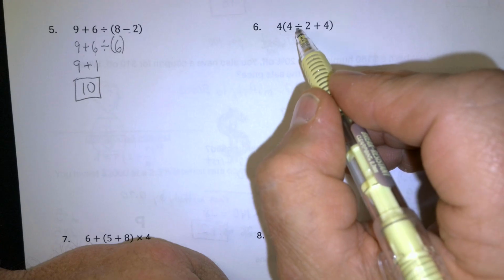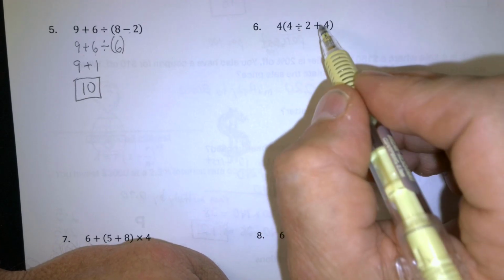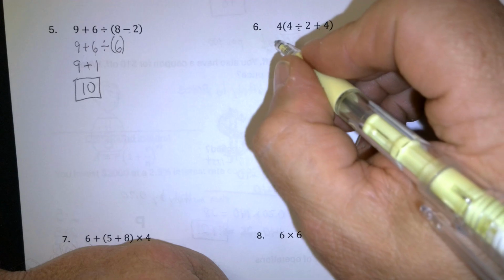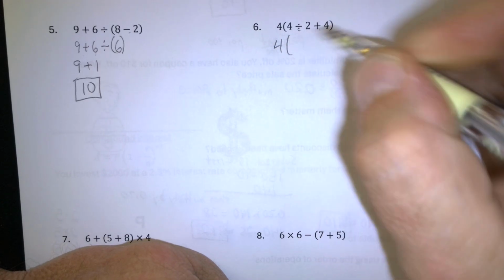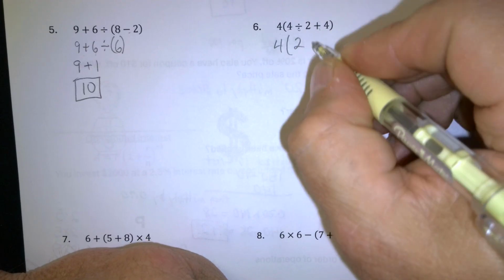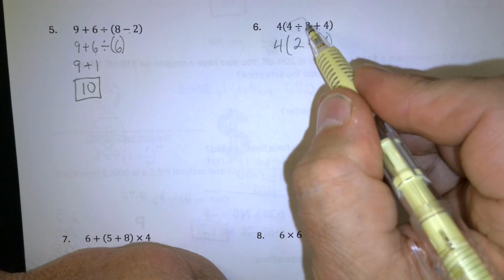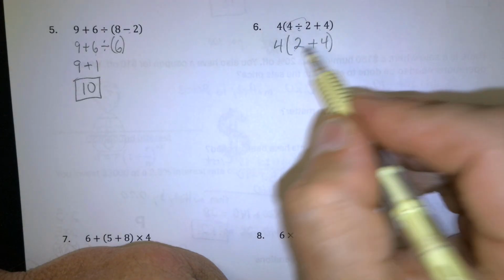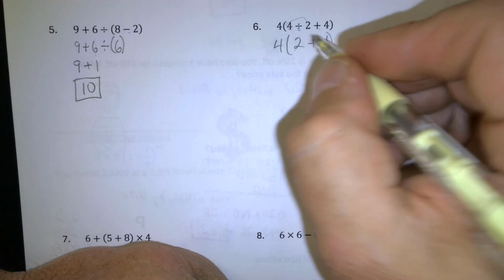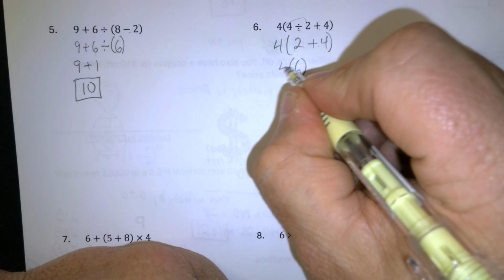Parentheses, so we're in here, we have division and we have addition. Well, here, division comes before addition, so we have to do this first. So I'm going to copy down the 4 and the parenthesis. 4 divided by 2 is 2, so I changed that, and then I copy down the plus 4 in the parentheses. The only thing that changed was this became 2. Now we continue inside, 2 times 2 plus 4, that's going to give us 6, keeping the parenthesis around that.